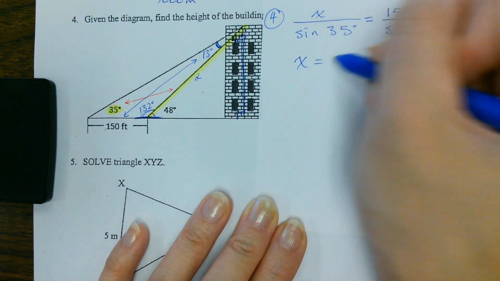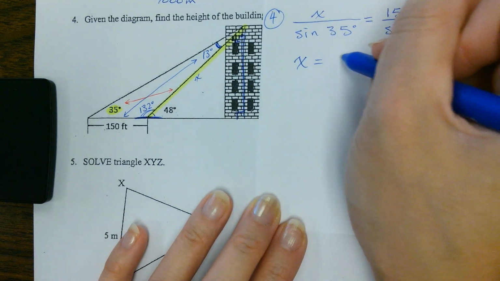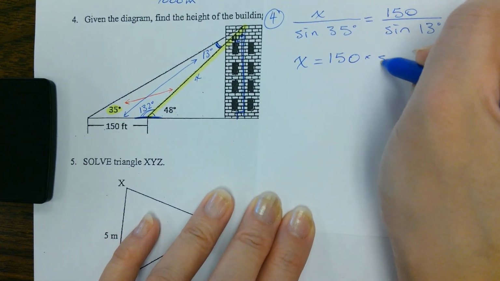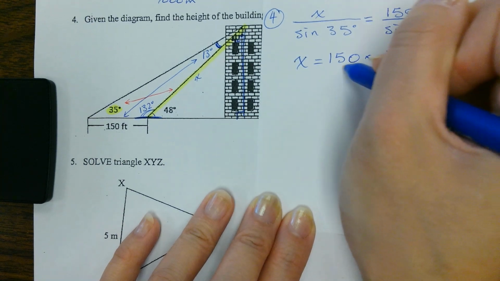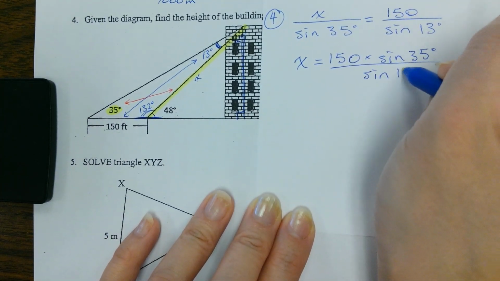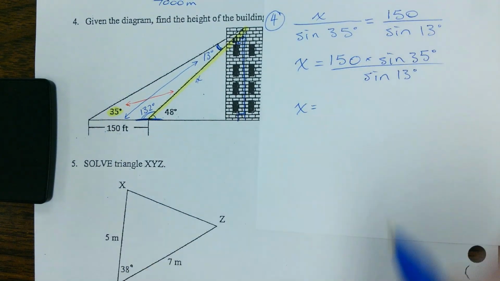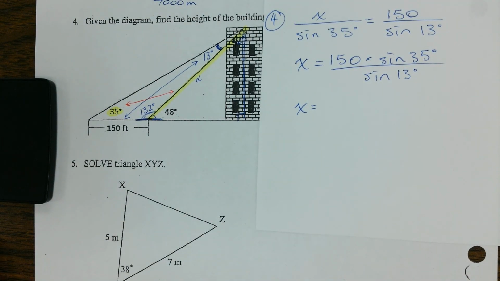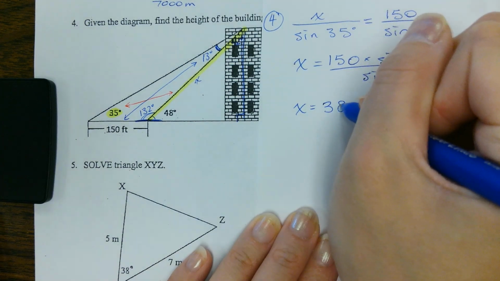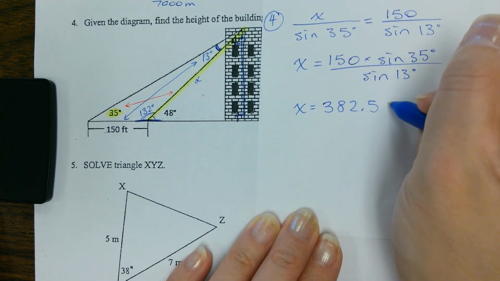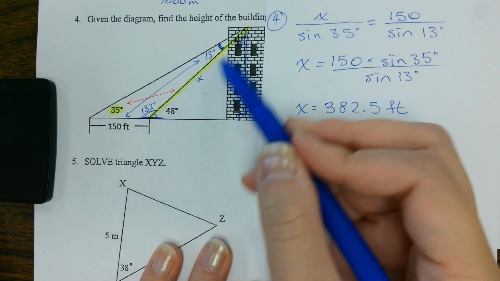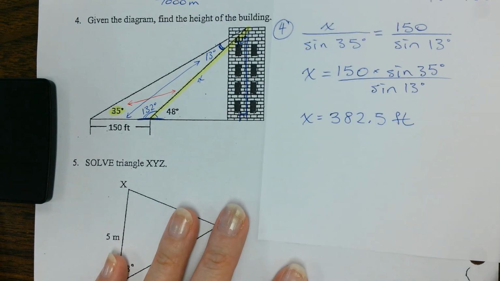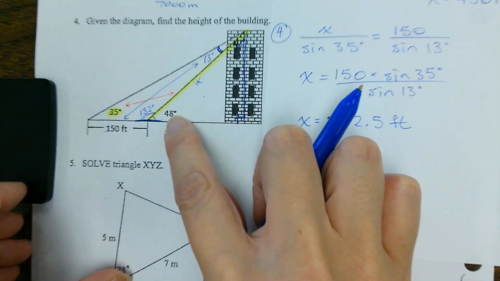So x equals, cross multiply and divide, 150 times sine 35 degrees over sine 13 degrees. 150 times sine 35 divided by sine 13 is 382.5 feet.